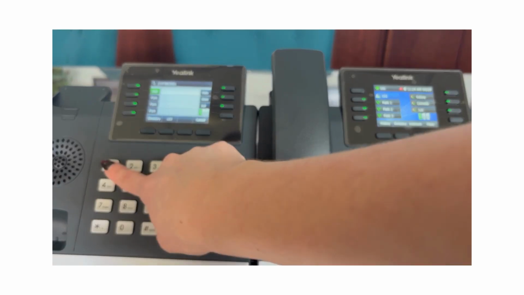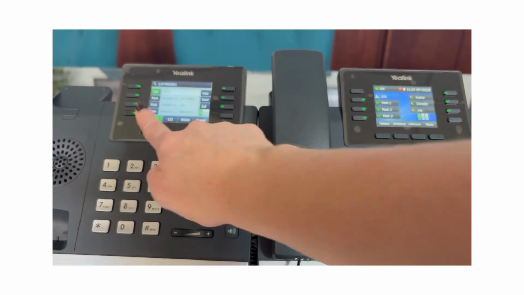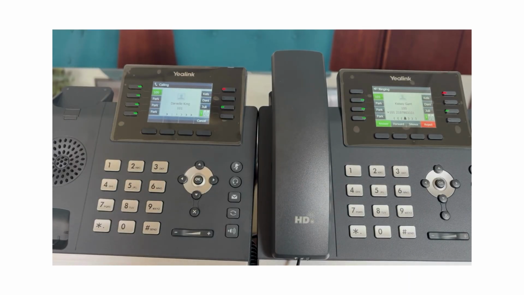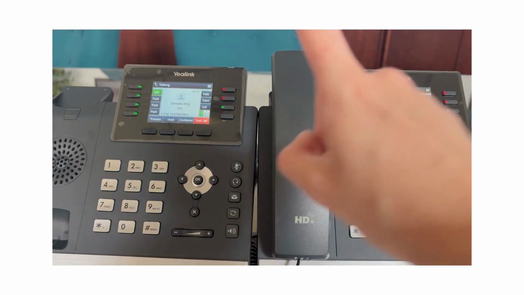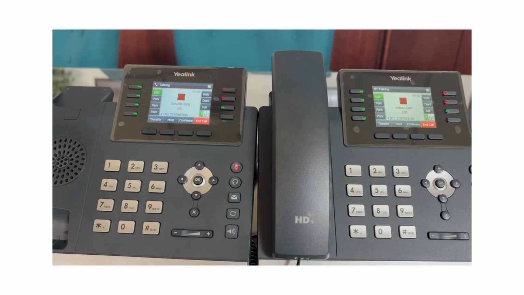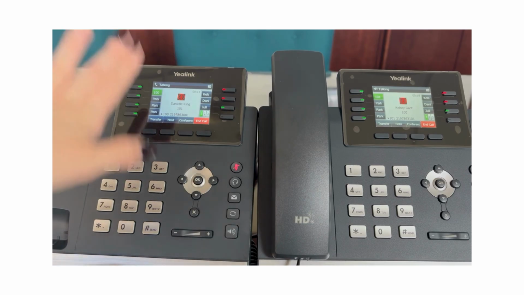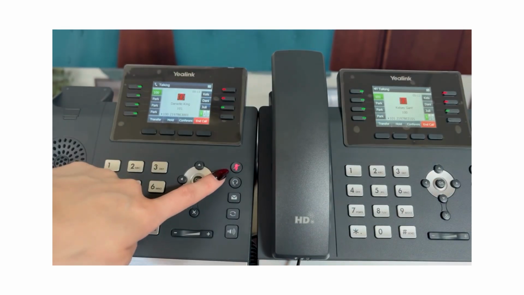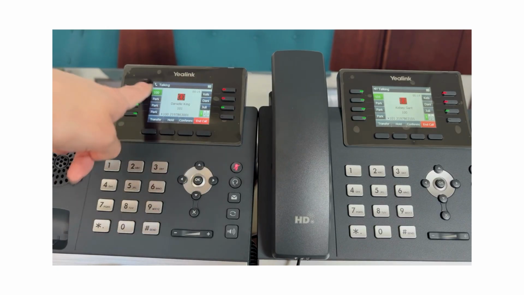So I'm going to call 101. And this is going to answer. And I'm going to mute both of these so they don't hurt our ears. So when you're in an active call, this is what it's going to look like. You can obviously see who you're talking to. This is what it'll look like when you're in mute. Make sure you're in mute.